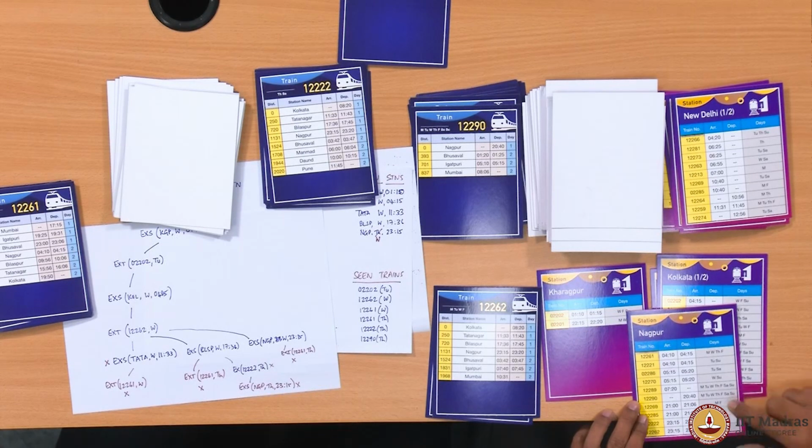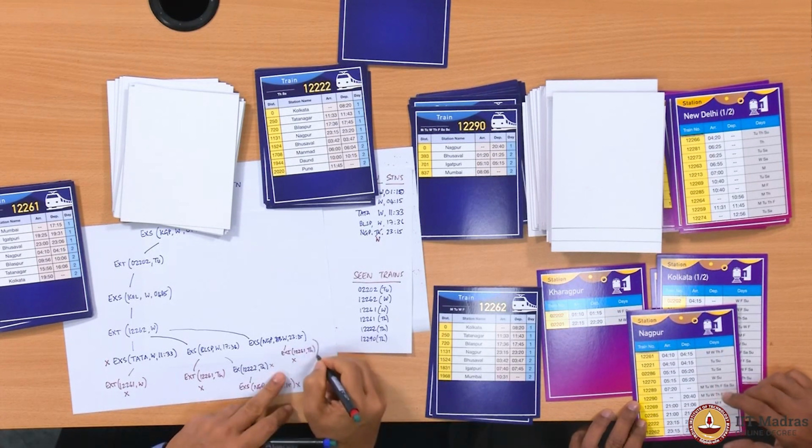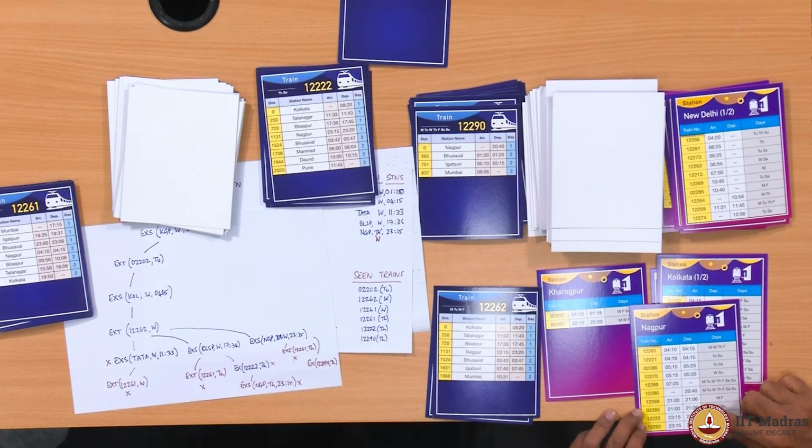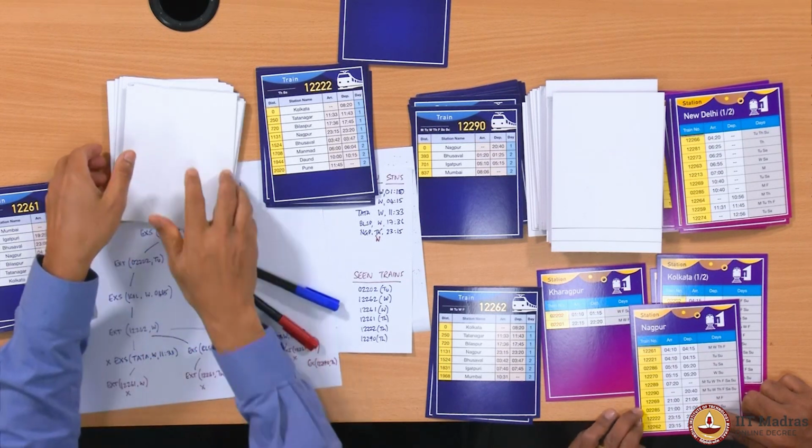And that's also not going to take us anywhere, because the next station on that is on the wrong day. Then there is this train, 12285, which is on Thursday. Again, you have to look at it. 12285.